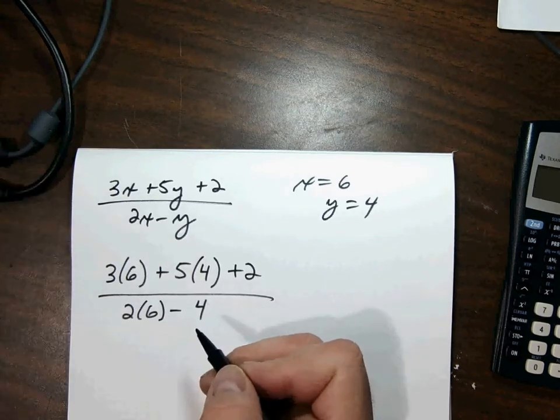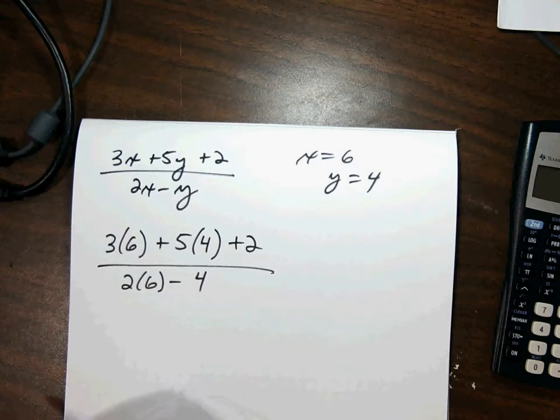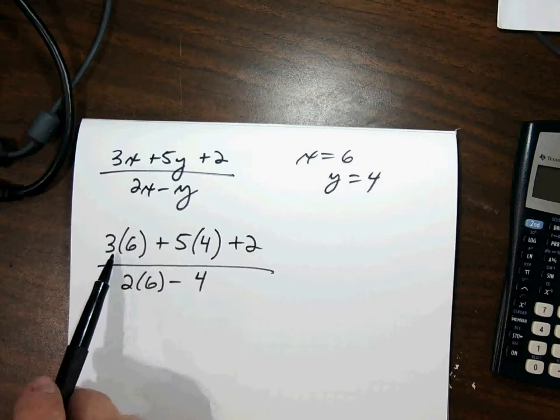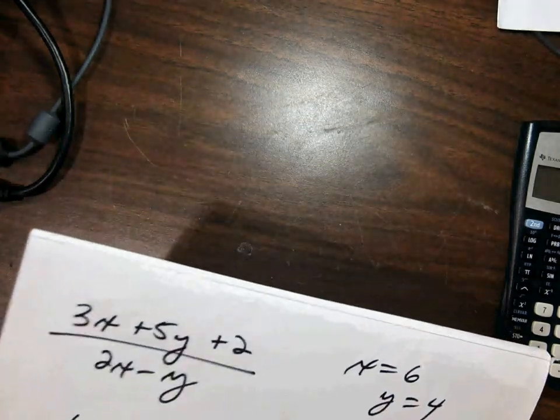Okay, I've got a numerator, I've got a denominator. I'm going to do order of operations on each one. Since I'm publishing this video before the last one I just did, I've got to talk a little bit about order of operations here. We're going to learn all the rules in the next video, but for right now the rule is we multiply before we add. That was the case on this last video.